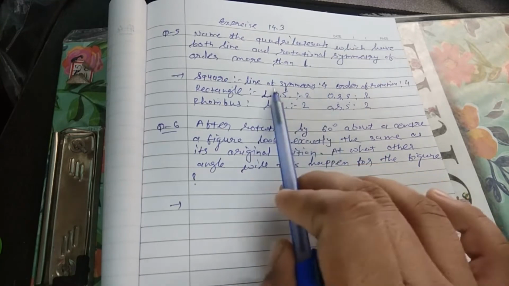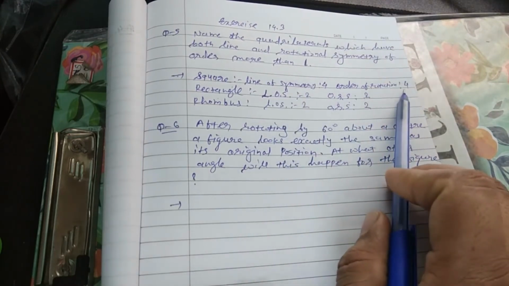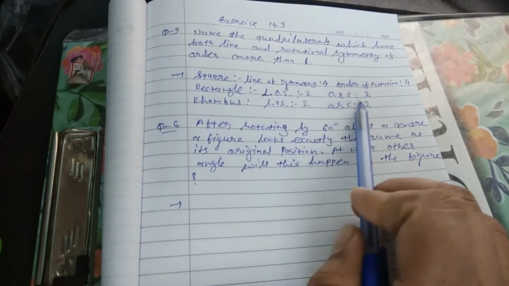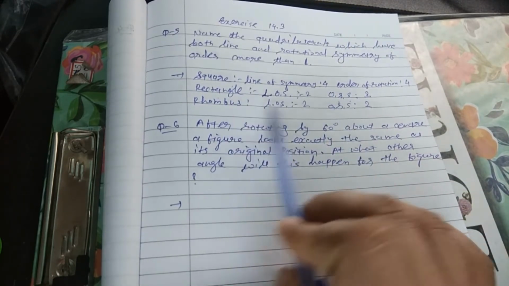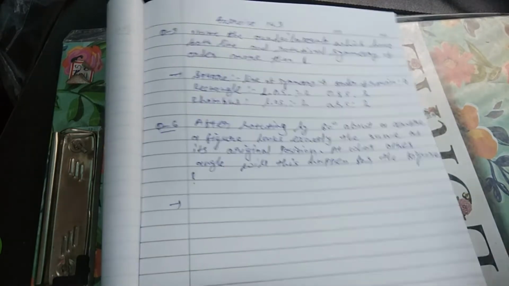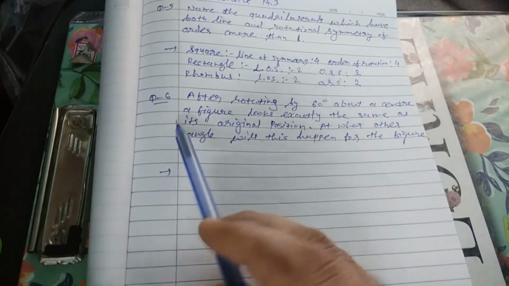Square: lines of symmetry 4, order of rotational symmetry 4. Rectangle: lines of symmetry 2, order of rotational symmetry 2. And rhombus: lines of symmetry 2, and order of rotational symmetry 2. Next question, question number 6.